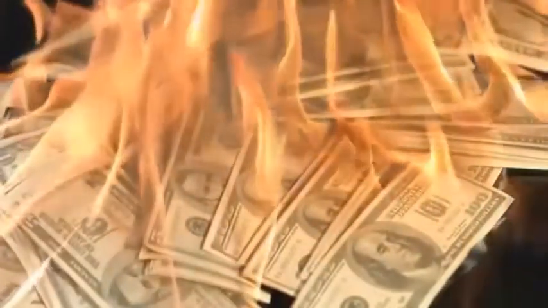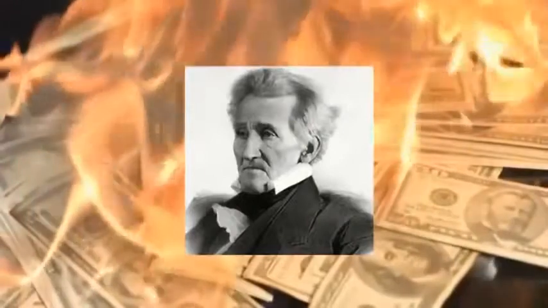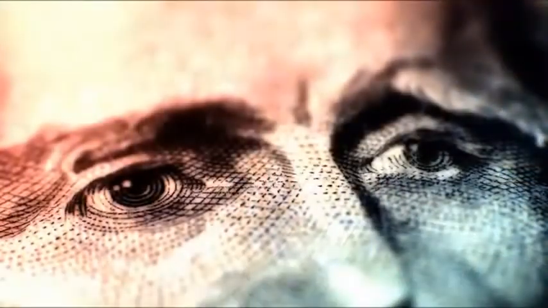In 1832, Andrew Jackson successfully campaigned for his second term as president under the slogan, "Jackson and no bank." True to his word, Jackson succeeded in blocking the renewal of the charter for the Second Bank of the United States of America. And this was where that famous quote came from, Andrew Jackson.